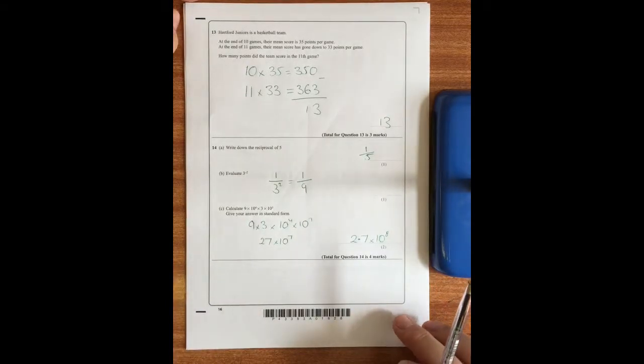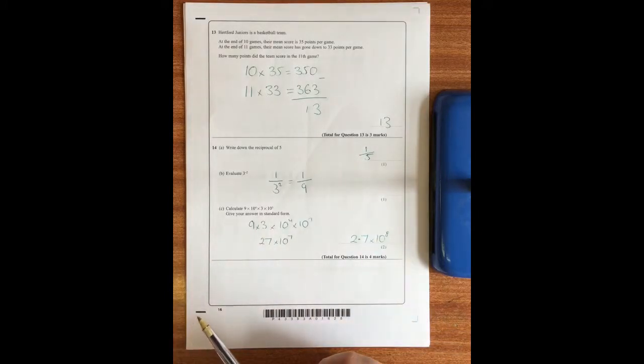Question 13. Hertford Juniors is a basketball team. At the end of 10 games, their mean score is 35 points per game. At the end of 11 games, it's gone down to 33 points per game. How many points did they score in the 11th game?